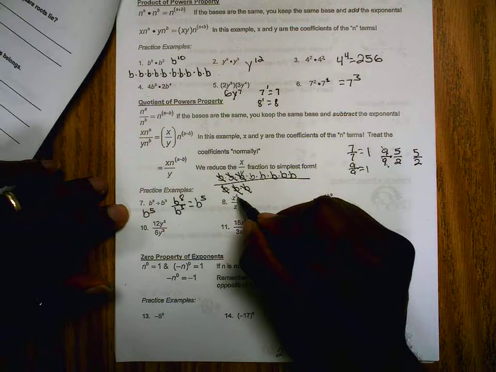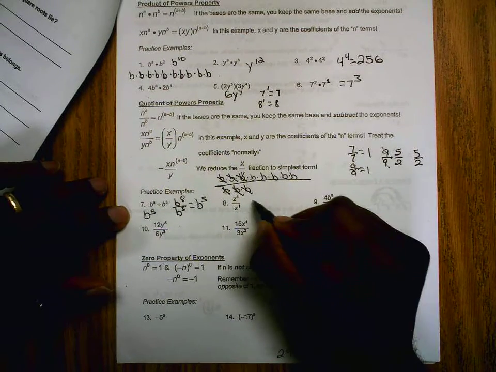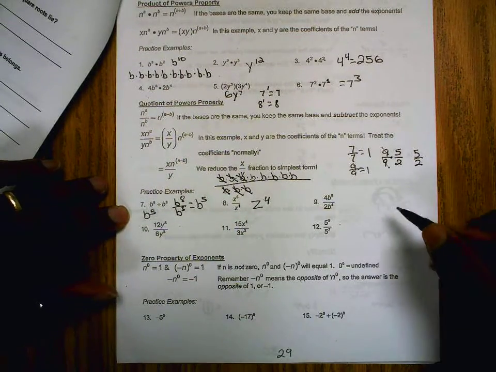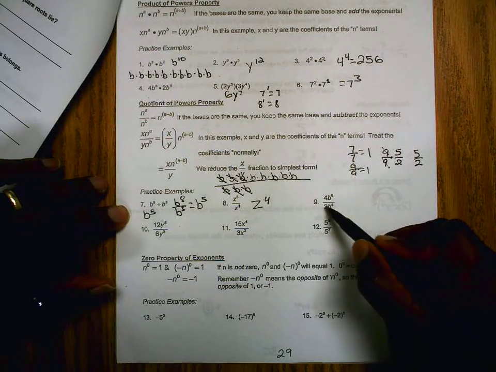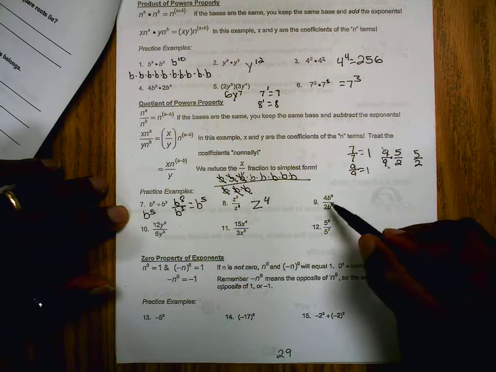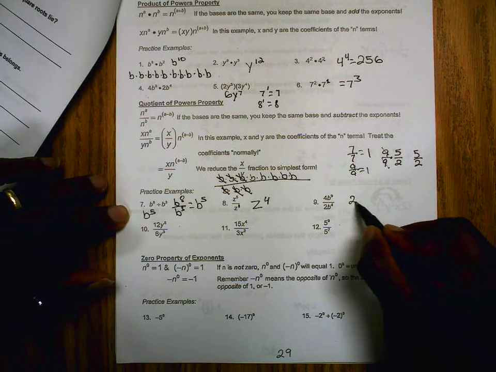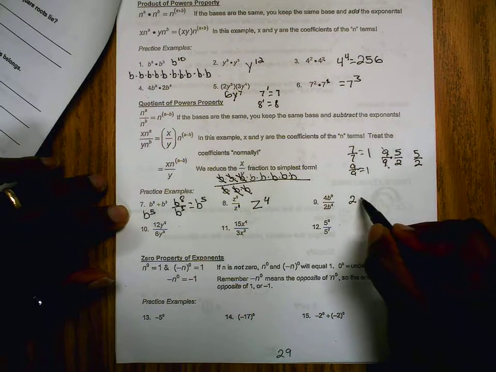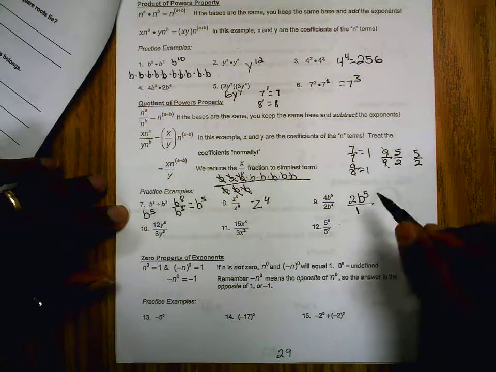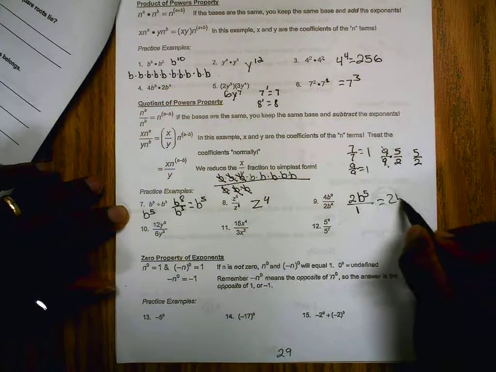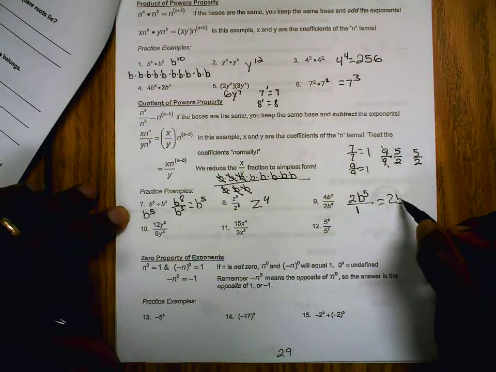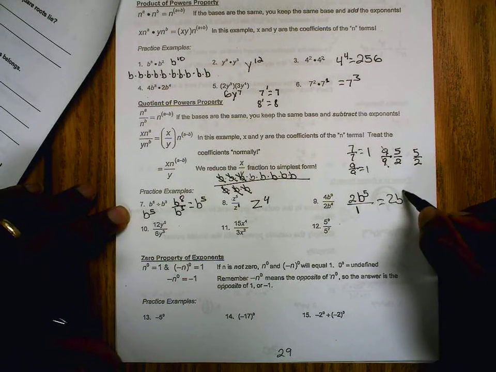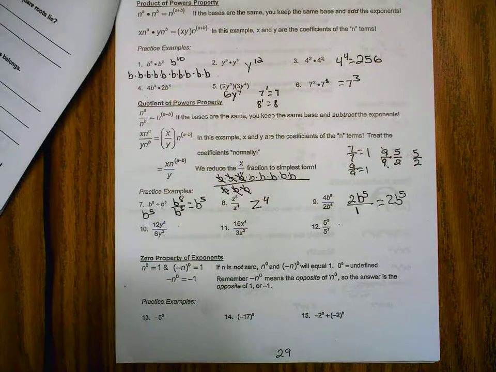So this is going to be 5 minus 1, and it's going to be z to the 4th power. Now we have coefficients here. We can definitely work with the coefficients. 4 divided by 2 is 2. And we have b to the 9th power divided by b to the 4th power. And we're just going to subtract these powers, so we end up with b to the 5th power. And there's nothing underneath there but a 1, so that equals 2 times b to the 5th power, I'm sorry.